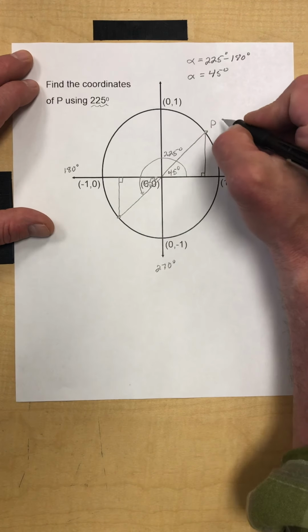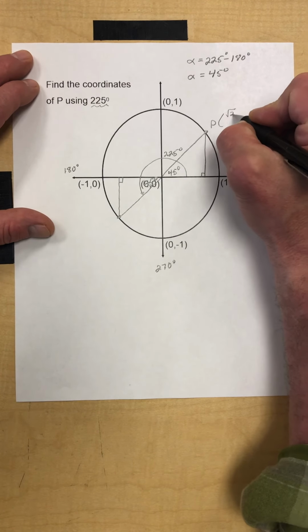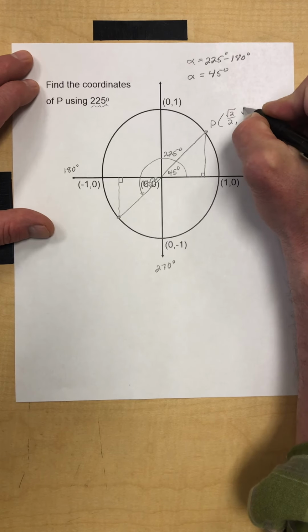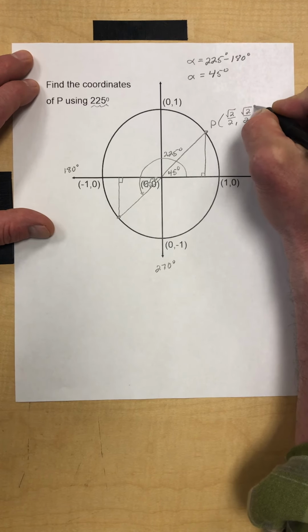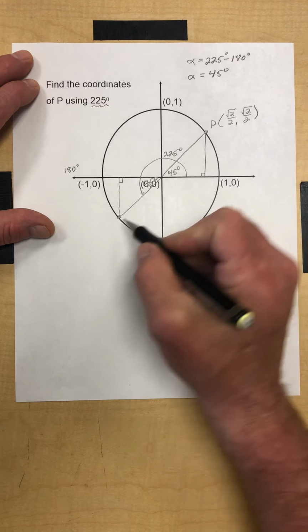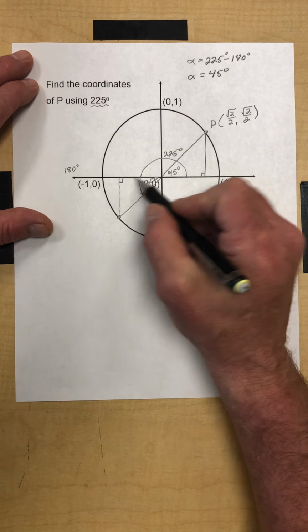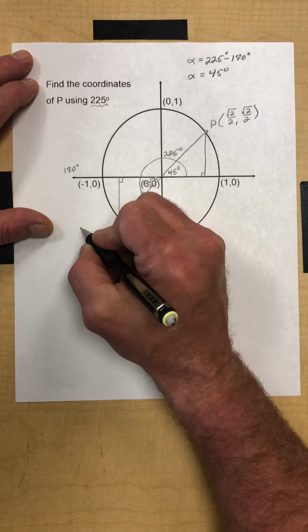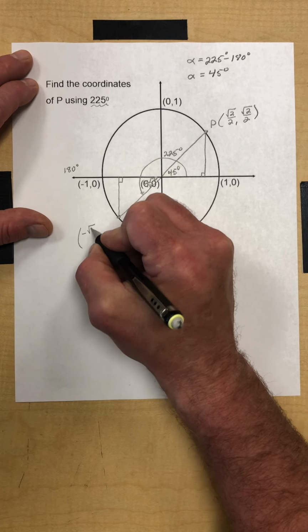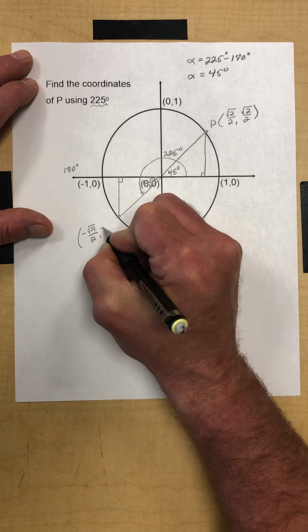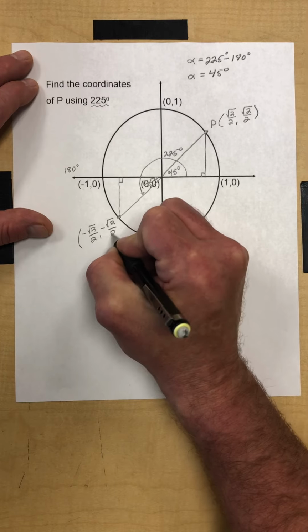Okay, so this guy is radical 2 over 2 and radical 2 over 2. So if I reflect it from quadrant 1 down to quadrant 3, now my x-coordinate's negative, my y-coordinate's negative. So we're going to get negative radical 2 over 2 and negative radical 2 over 2.